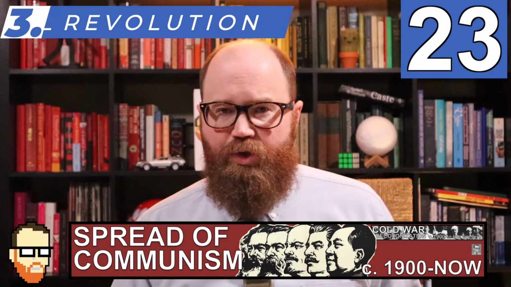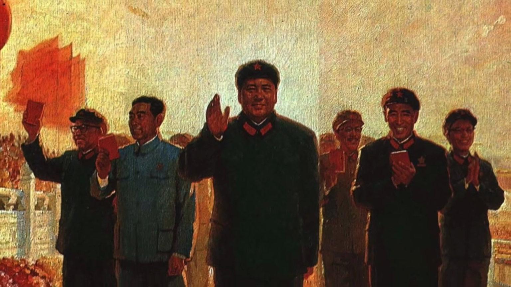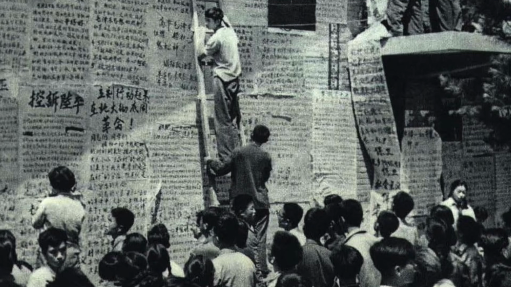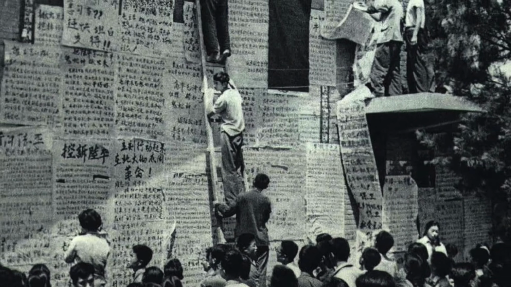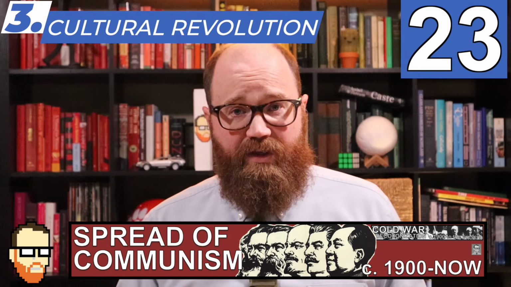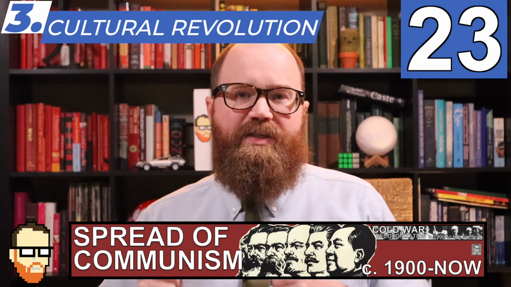Step 3, the Cultural Revolution. The Great Leap Forward was meant to build up the Chinese economy. The Cultural Revolution was meant to fully shift the culture. This meant getting rid of the four olds: old customs, old culture, old habits, and old ideas. The Bolsheviks got rid of the Tsar and the old Russian ways. The Chinese Communist Party tried to do the same thing in China.